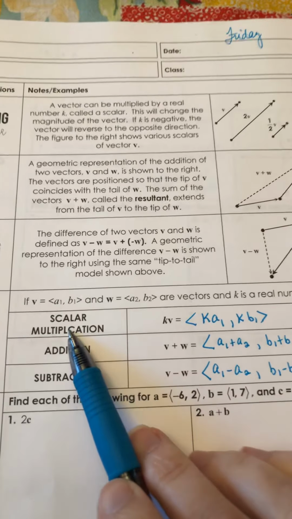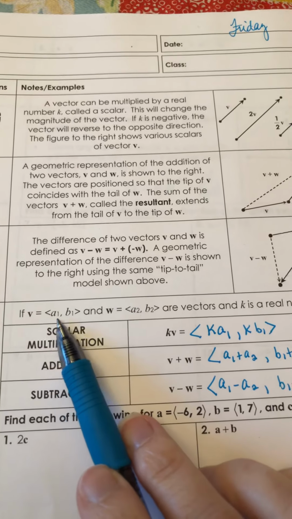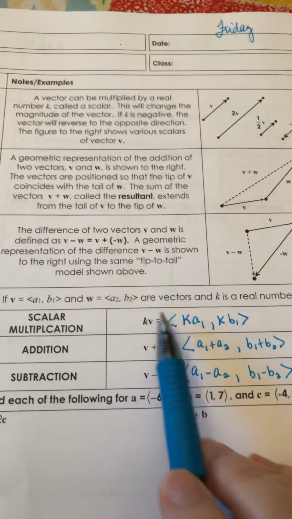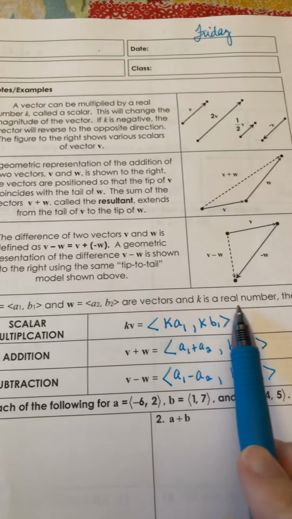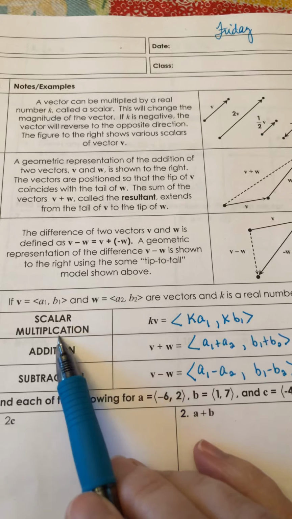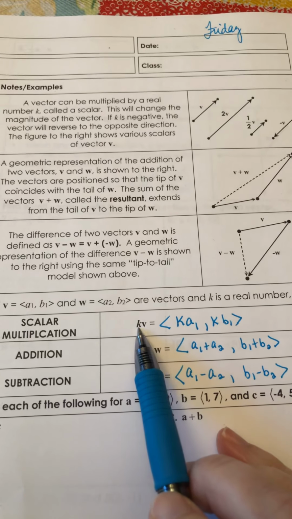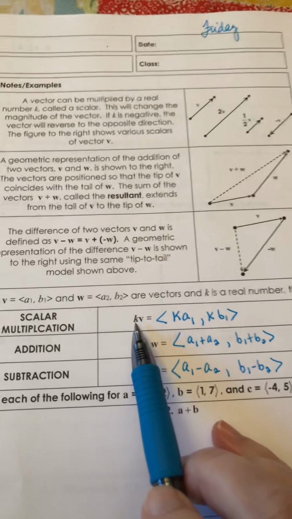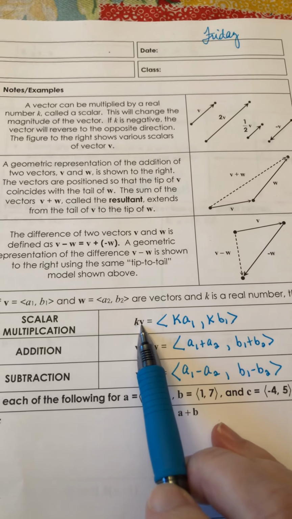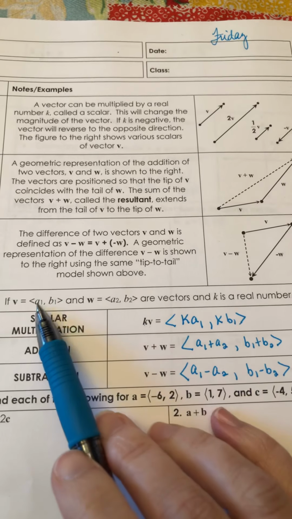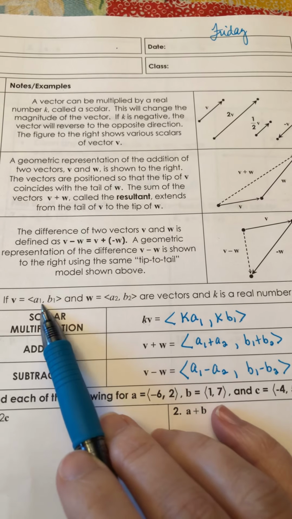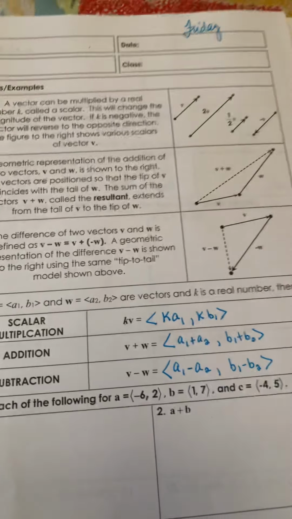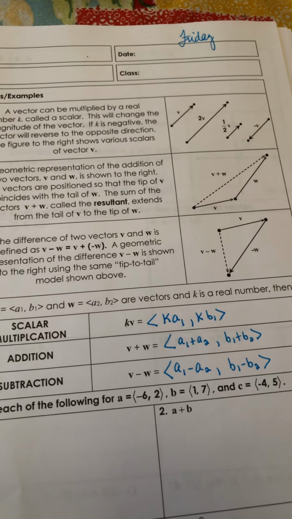Now, with scalar multiplication, if you have vector v being a1, b1, and vector w being a2, b2, and you have any k value, which is a real number, if you're going to do scalar multiplication, you're taking k, which is your scalar, it's a real number, and multiply it to each part of your vector. So if you're taking scalar k and multiplying it to vector v, you've got to multiply it to each part of vector v in component form. Okay, you'll do k times a1 and k times b1.